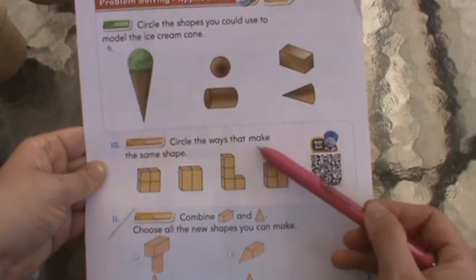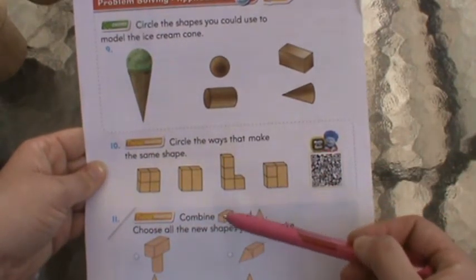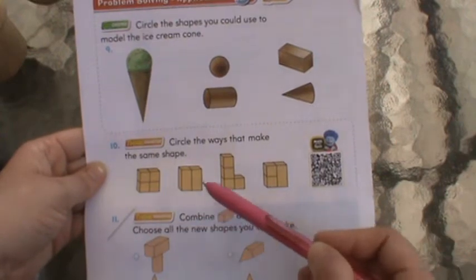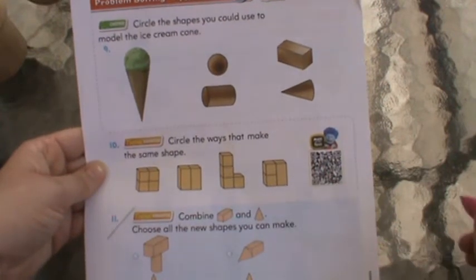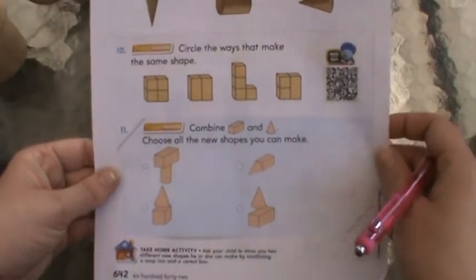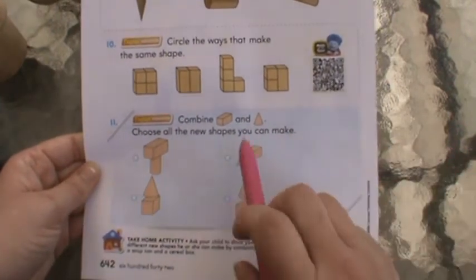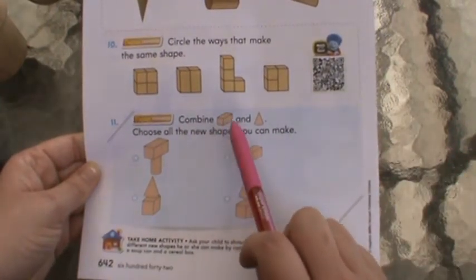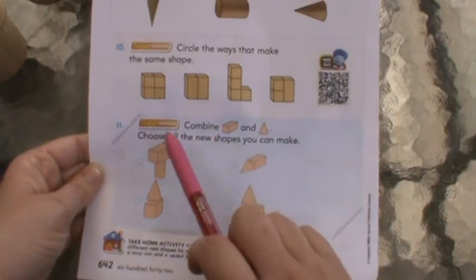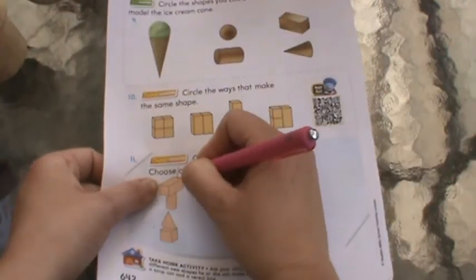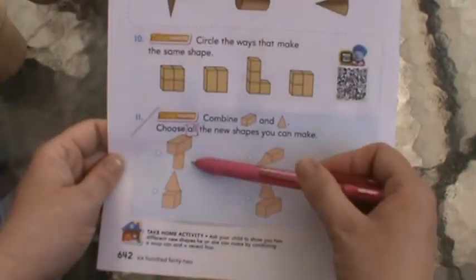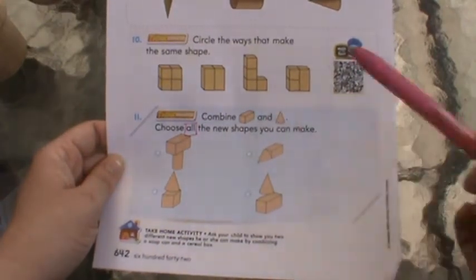Circle the ways that make the same shape. So what are the different ways you could make the same shape? And the last one, combine a rectangular prism and a cone and choose all the new shapes that you could make using those two.